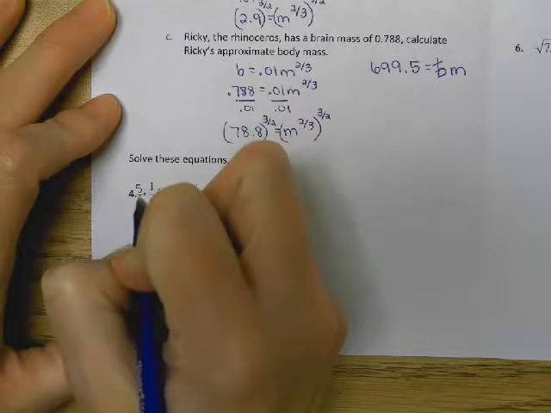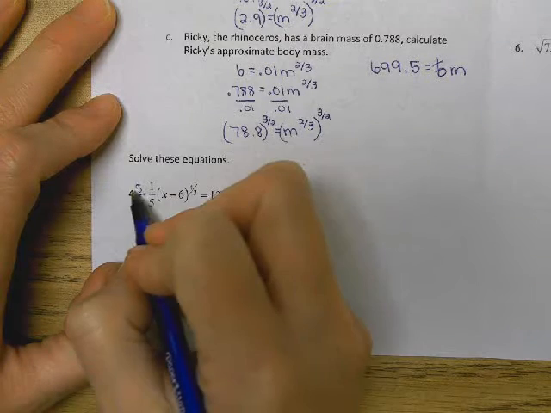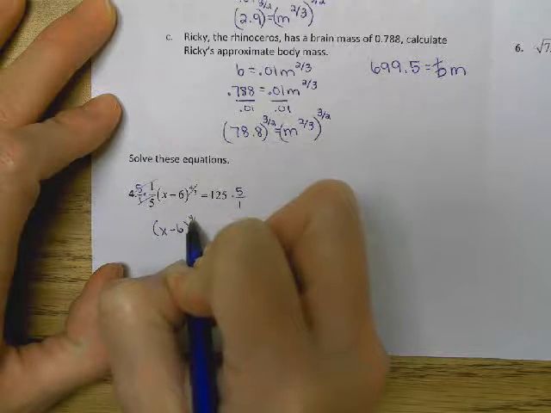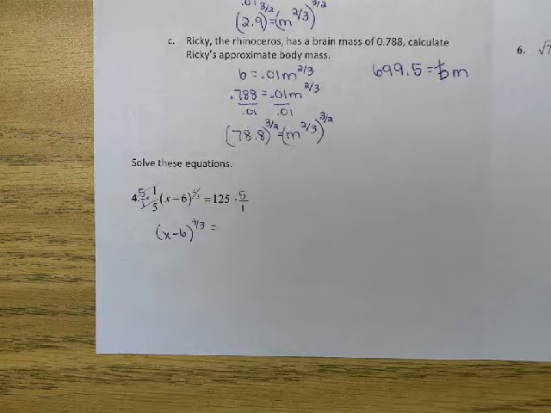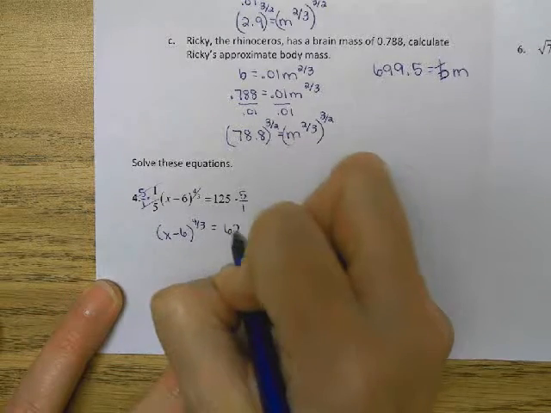All right, so right here, I need to get the x minus 6 to the 4/3 by itself. So the first thing I'm going to do is multiply by that 5/1 to get rid of that 1/5 right there. So I'm going to get x minus 6 to the 4/3 is equal to 125 times 5, which is 625.